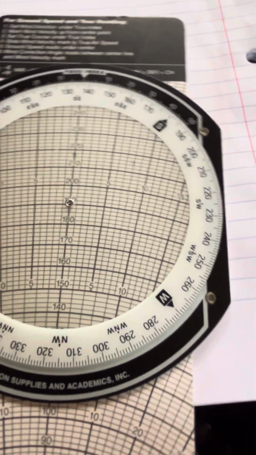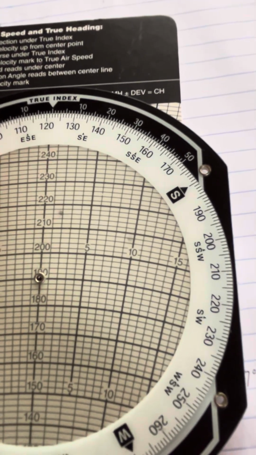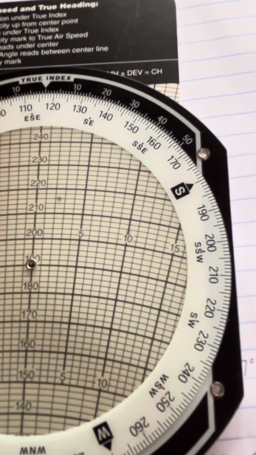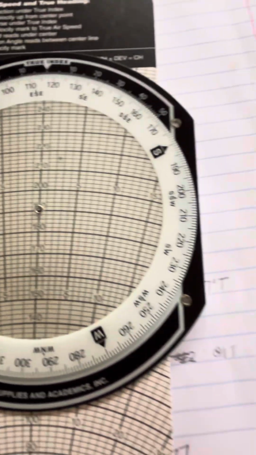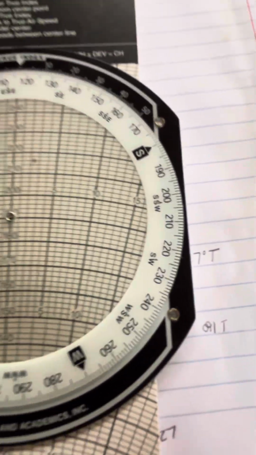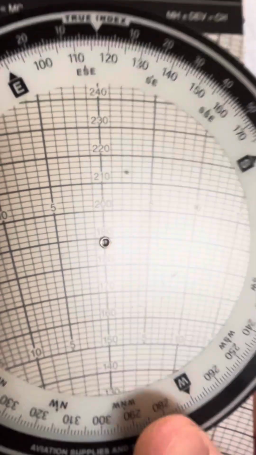So now for the first leg, as we calculated, we're going to be 117 true. So we'll roll this over to 117. You can see that we're going to have to bring this wind dot down to our true airspeed to see what our ground speed will be, so we can calculate the time.